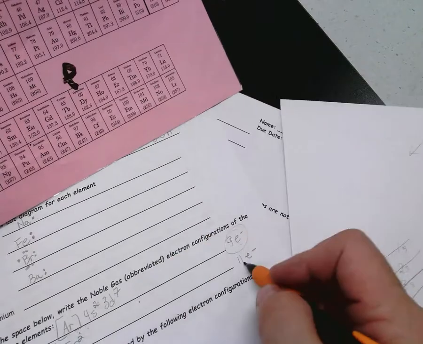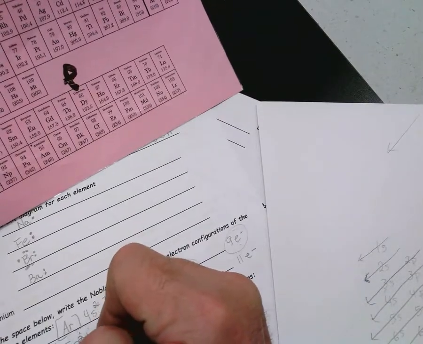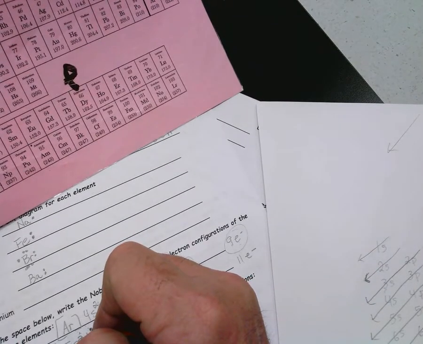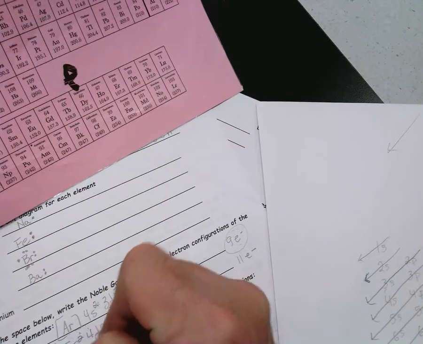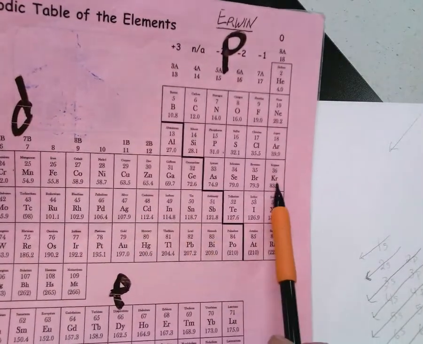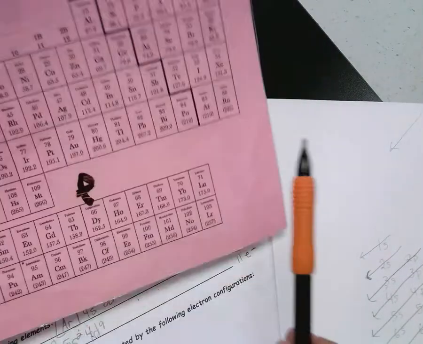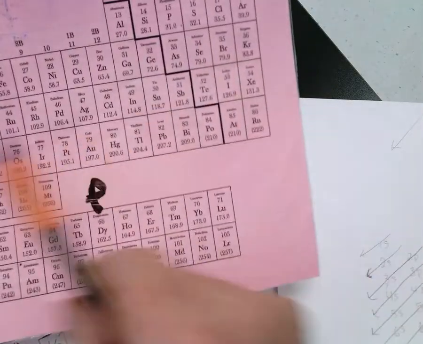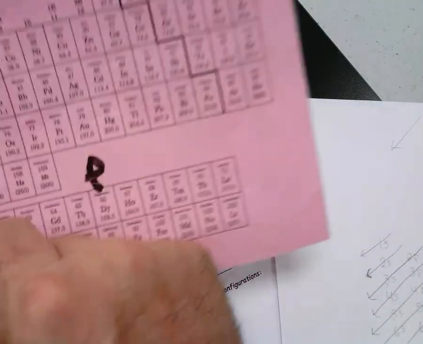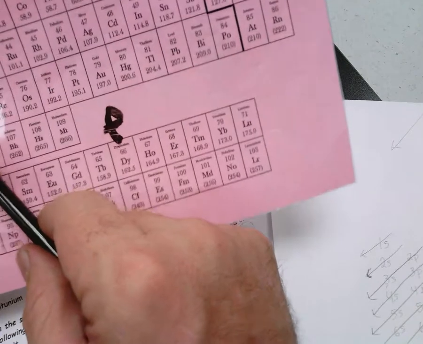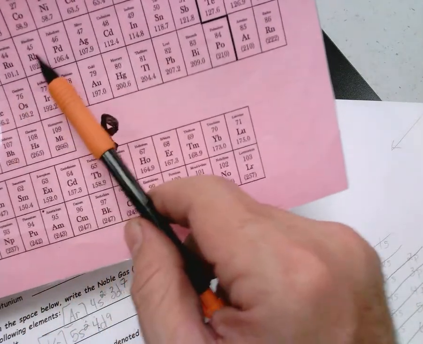Oh, I don't need it to hold 10. I only need it to hold 9. 5s2 and then 4d9. All right, let's see if it holds true. So we're going from krypton, right? And we go krypton, 5s2, and then 4d, 1, 2, 3, 4, 5, 6, 7, 8.